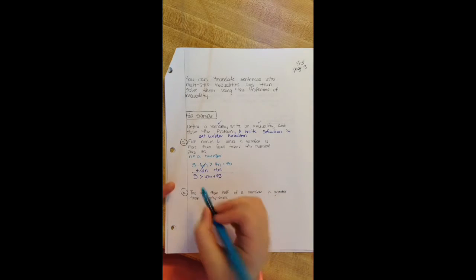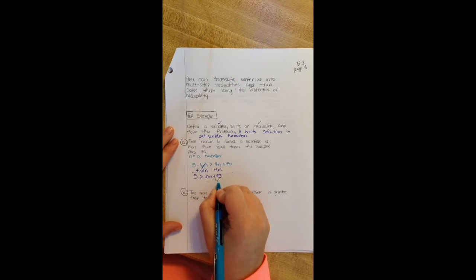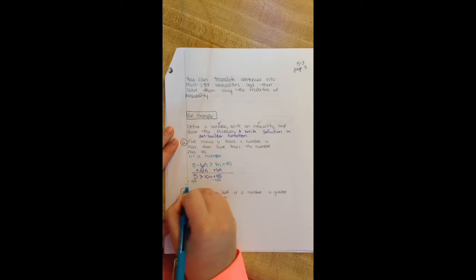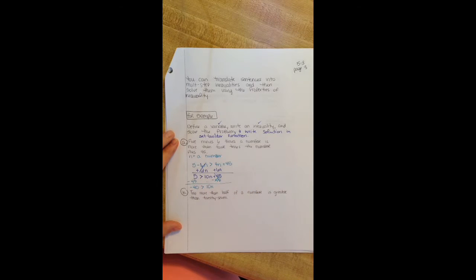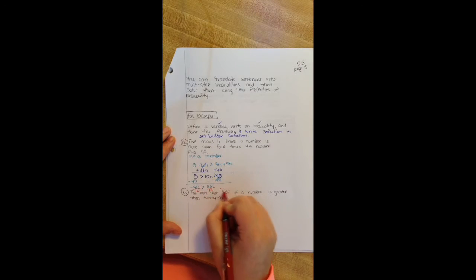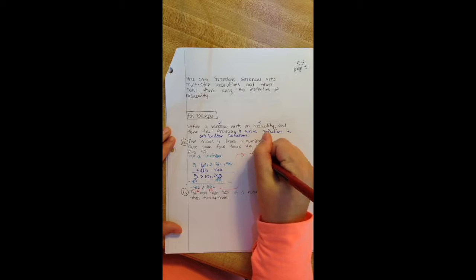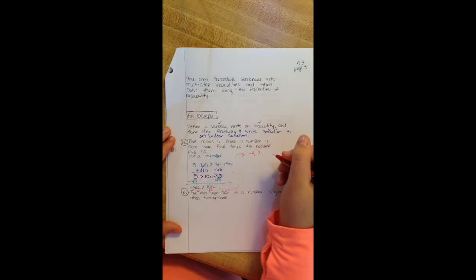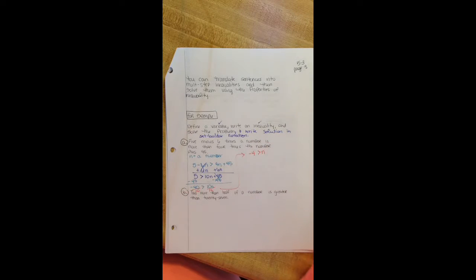Now I want to get the variables alone, so I want to get the 10n alone. So let's subtract 45 from both sides. So I get negative 40 is greater than 10n. Now I want to get the n alone. I'm going to divide each side by 10. And negative 40 divided by 10 is negative 4. Is greater than, it stays the same because it's a positive 10 that we're dividing by, n.